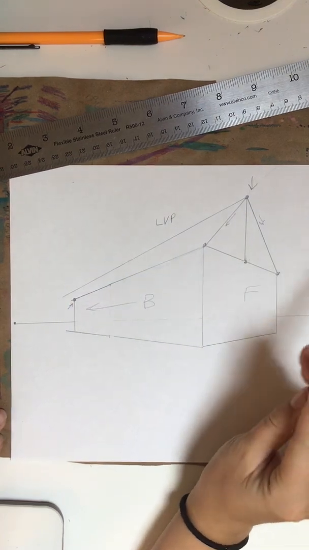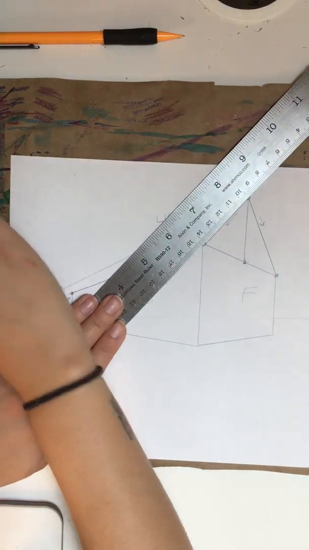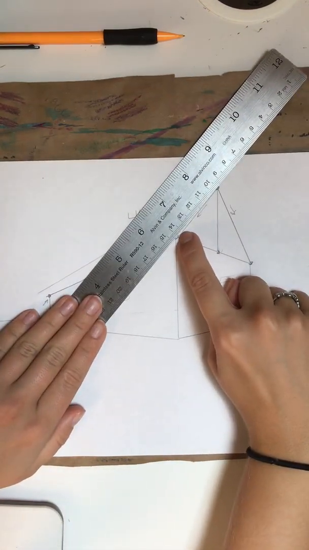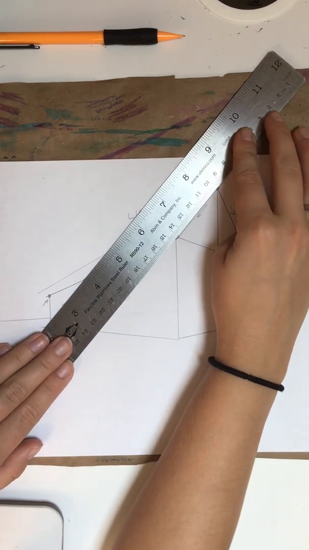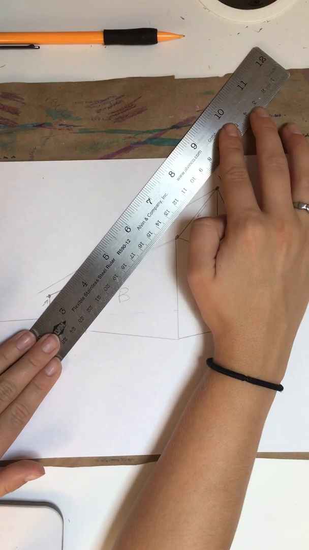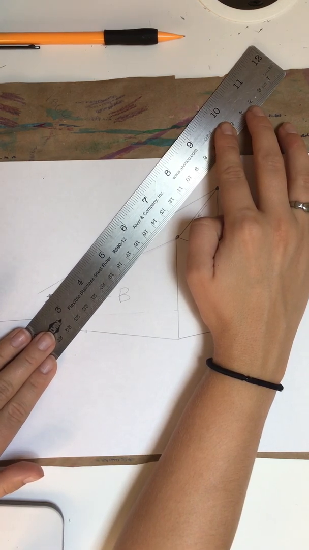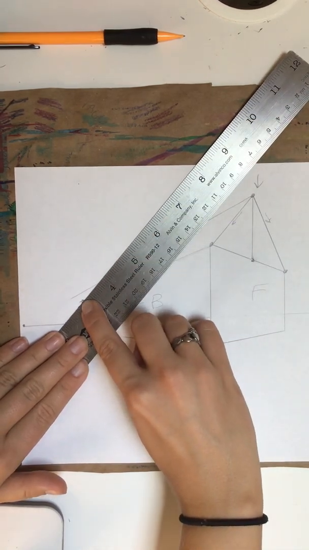How you would do that is line up your ruler, and I like to use two hands for this. So I line up my ruler with the side of the roof, and then with two hands, I move it back, move it back, the best that I can without moving that angle, and then I stop once it hits the back of the building.